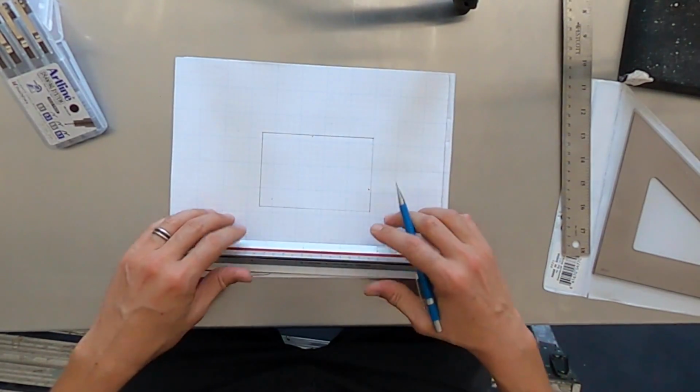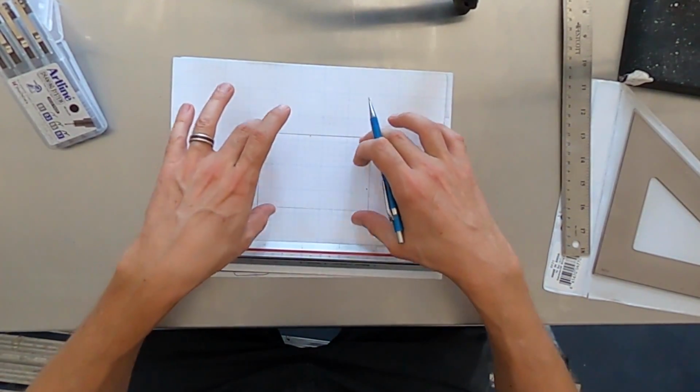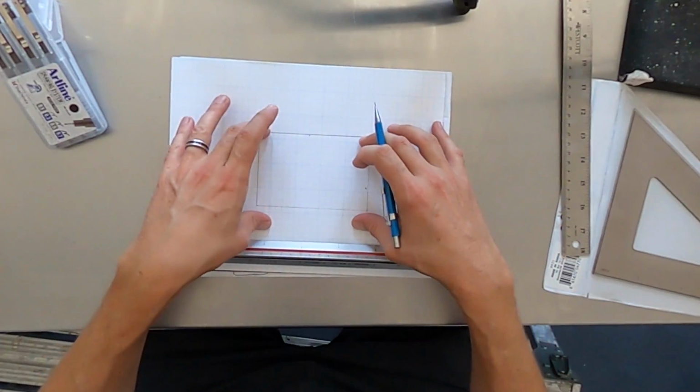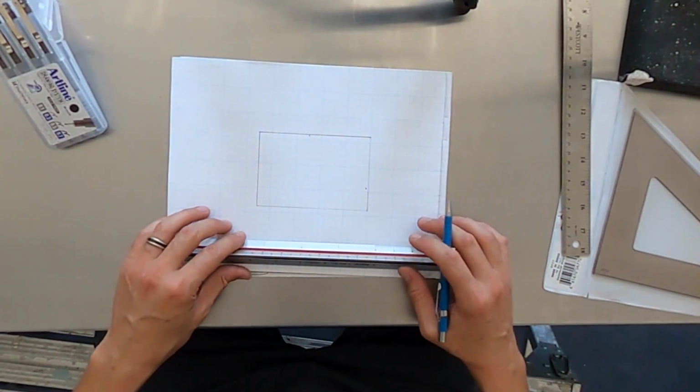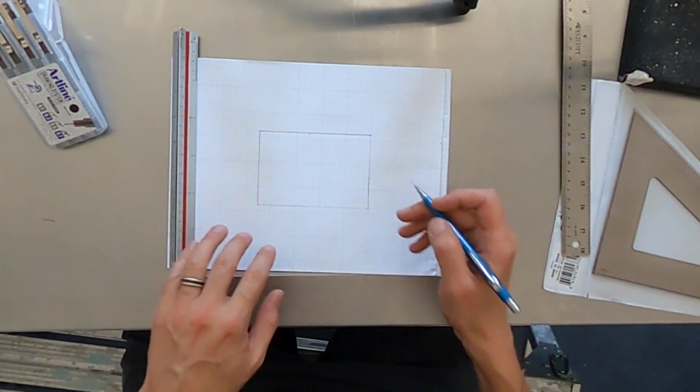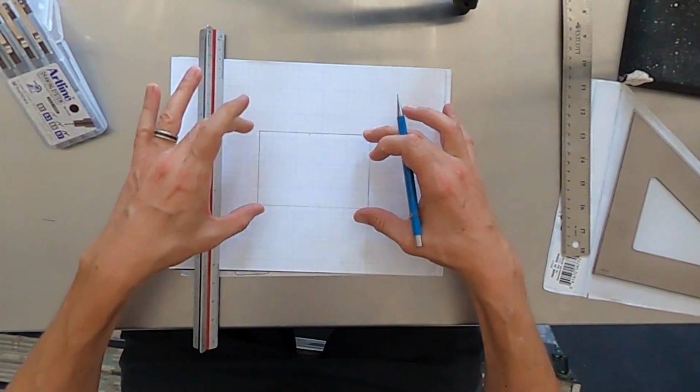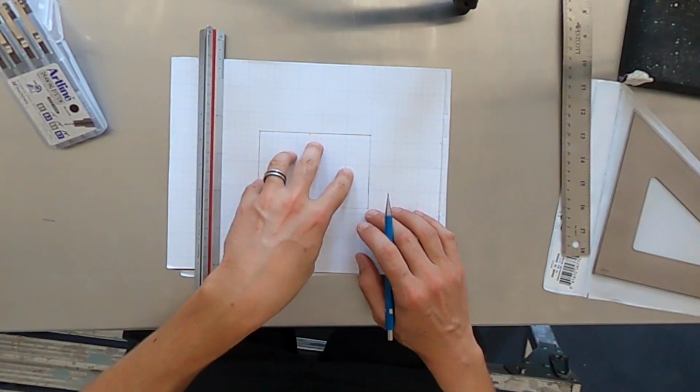So this now is a box that is at 3 inches equals a foot scale, and it represents the footprint of the object we're doing. All right, so now we've got the overall footprint. We're going to go ahead and start adding the features.